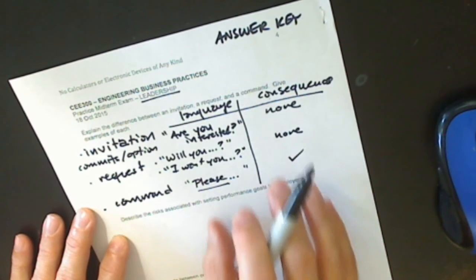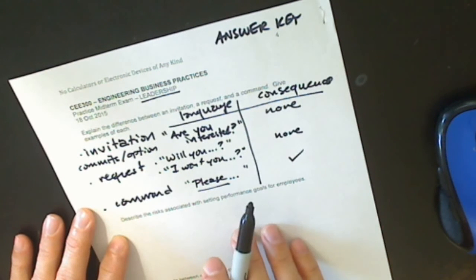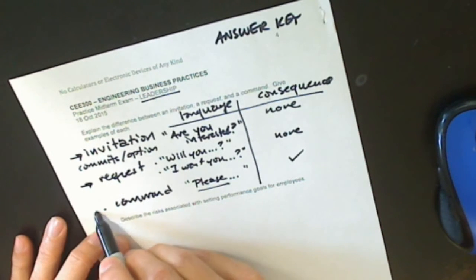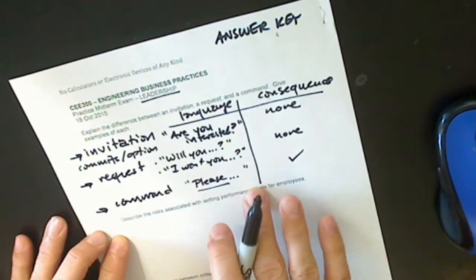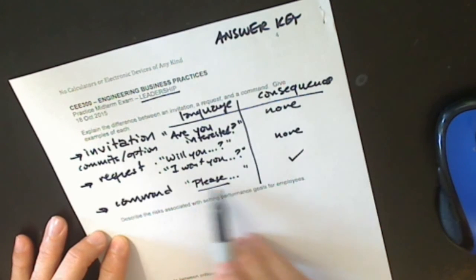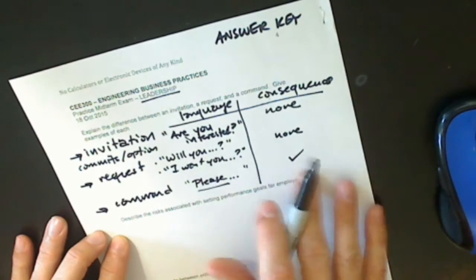In my family, that's a command. And there are consequences for failing to accept the command. In this way, we distinguish between invitations, requests, and commands so that subordinates in our organization understand the strength of the instructions that they're getting and how their decision relates to consequences.